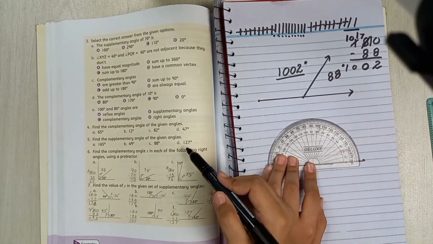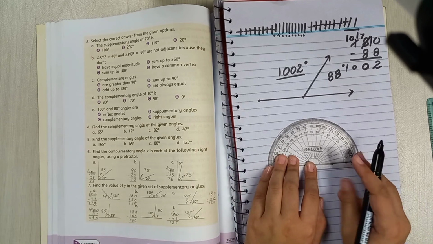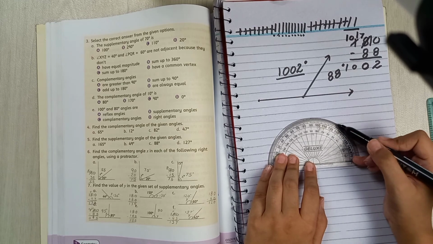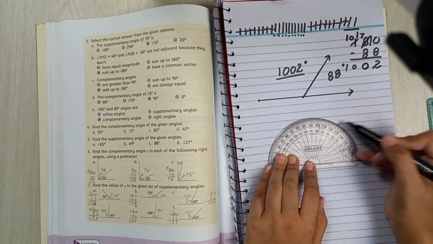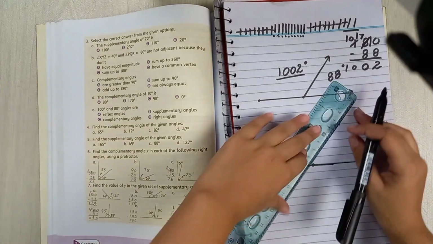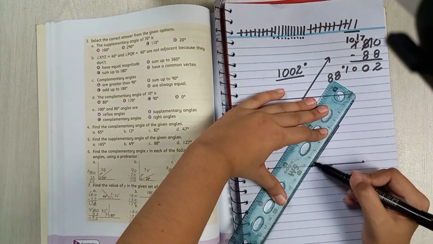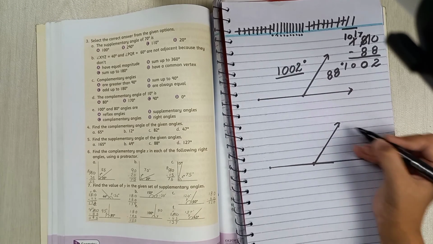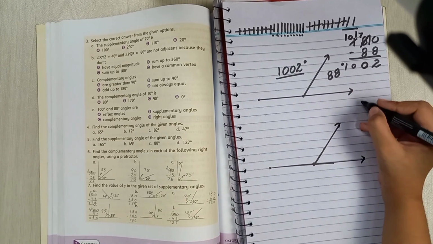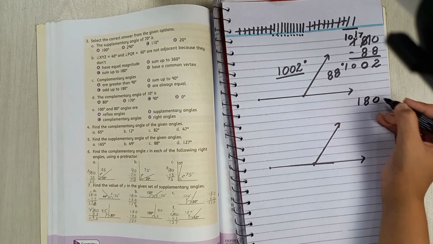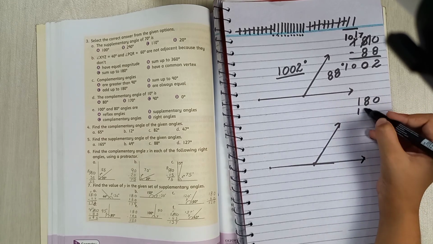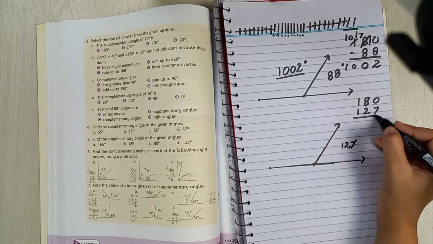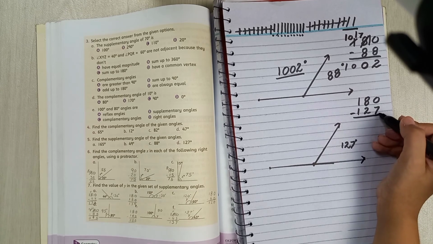And now our last part is 127. Where is 127? It is right here. 5, 6, and 7. Now let's subtract it from 127. Subtract. So we cannot cut 7 from 0.